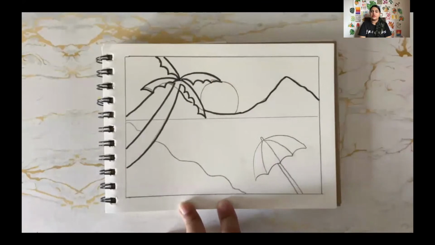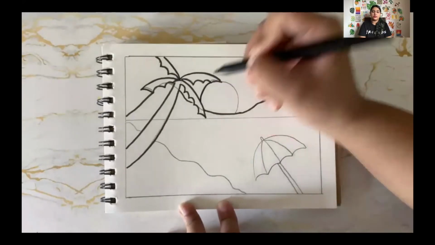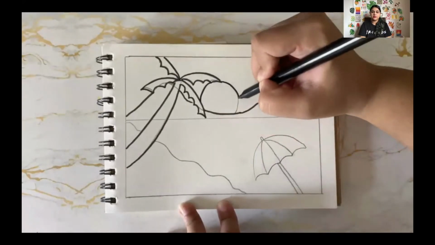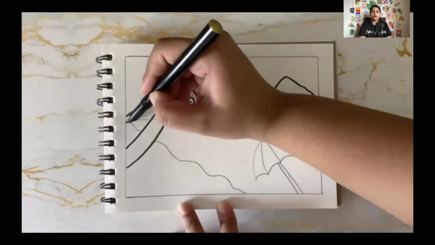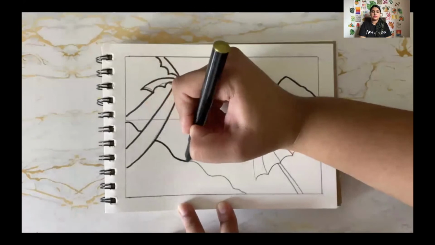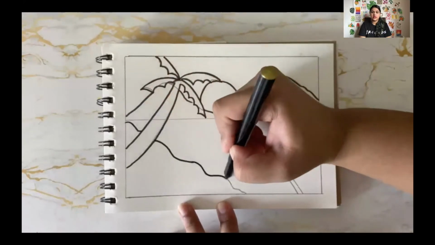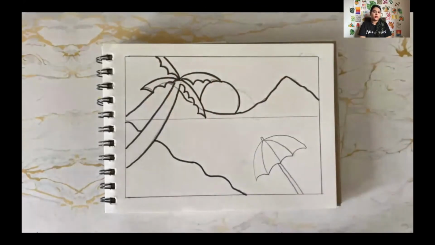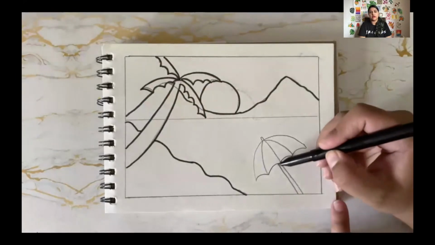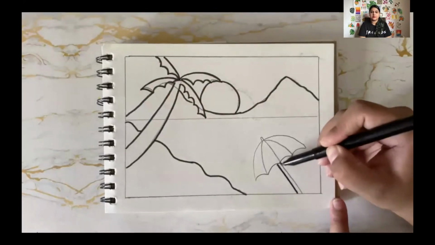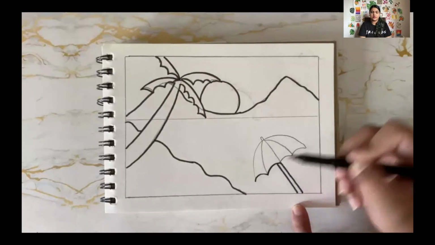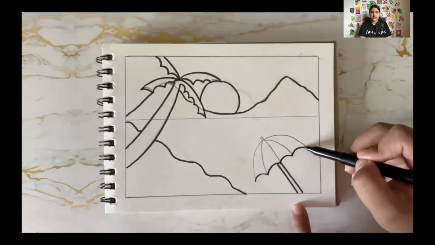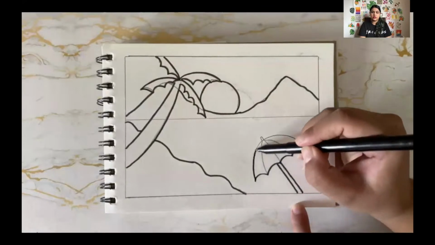So here you can see I finished my mountains. Now I'm going to do my sun. Really, really easy. And now I'm going to do the beach part of it, the sand I mean. And now we can do the umbrella. Very, very easy, simple. Take your time in doing this. No rush.